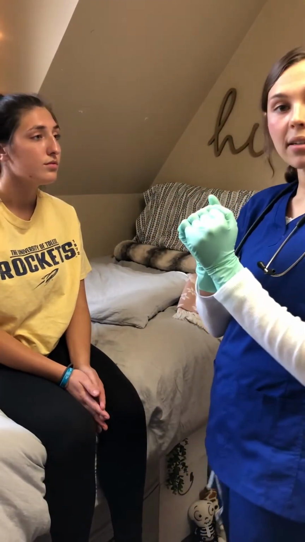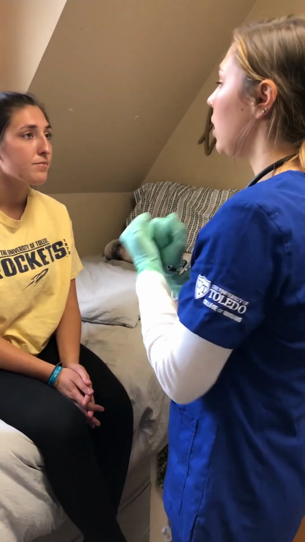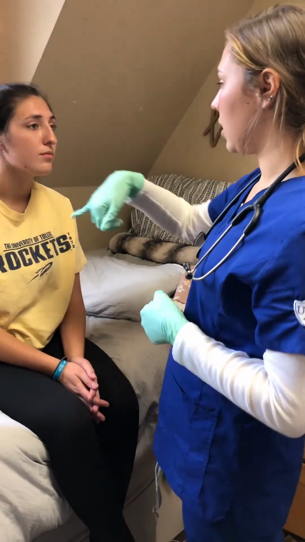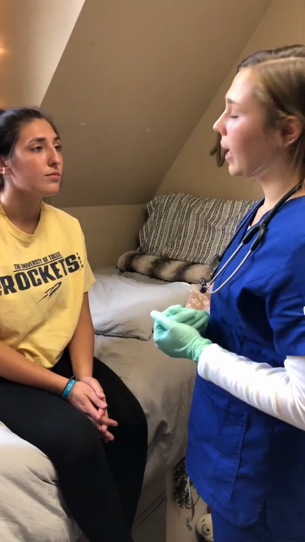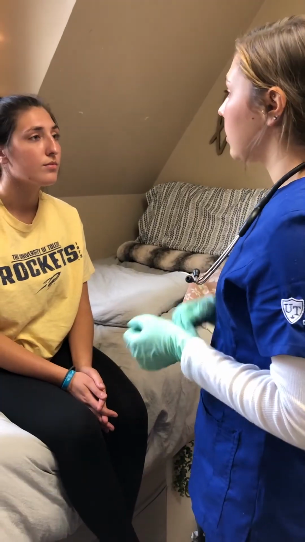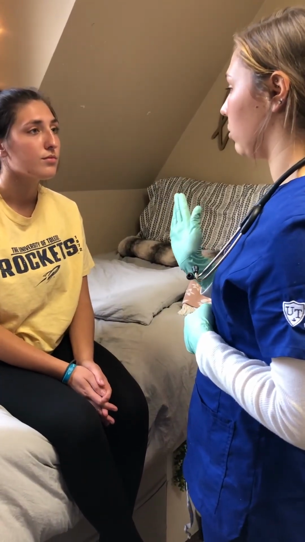So her skin is intact, there's no lesions, no rash. She does have a primary lesion here and on her chin, but there's no drainage or exudate coming from it. She has a nice beige color with some pink undertones.